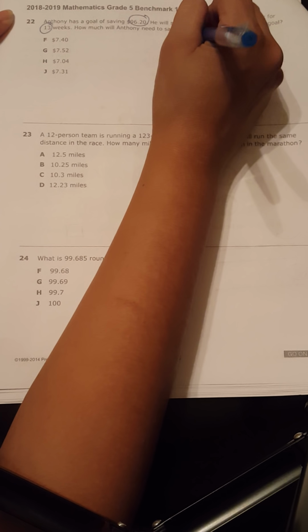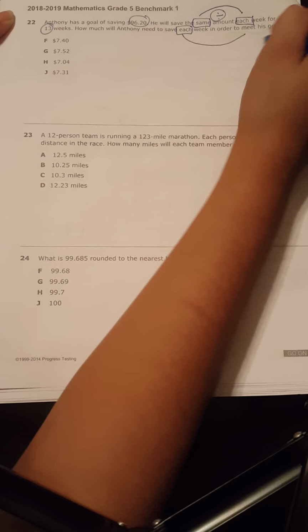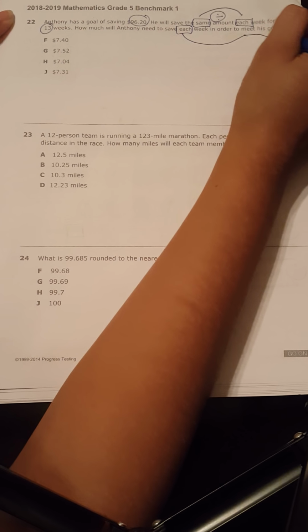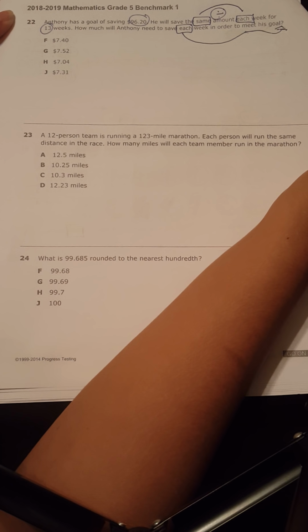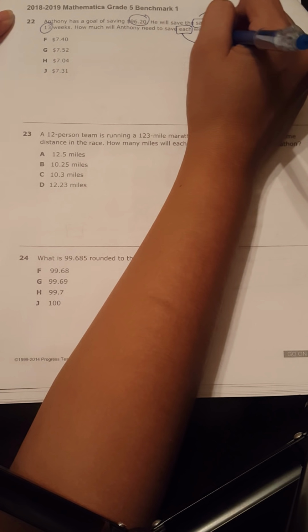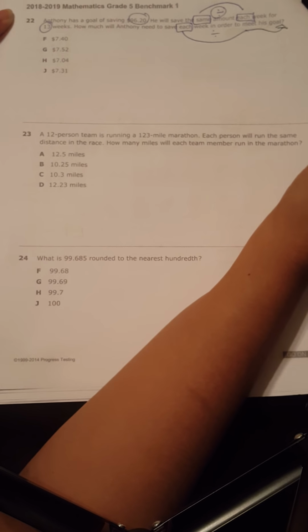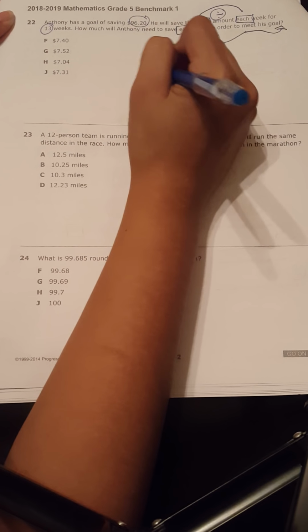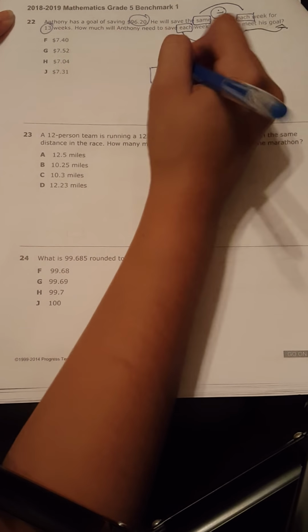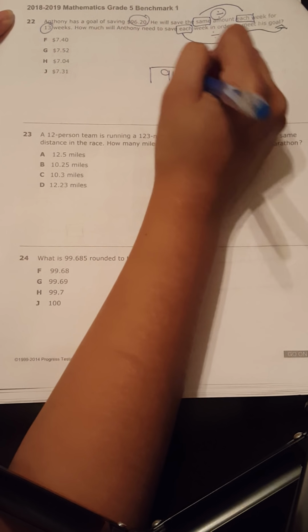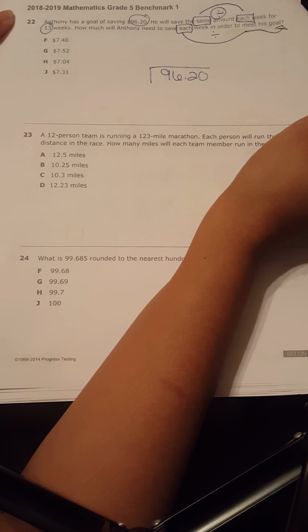And then additionally, we have the word each in the question, confirming again that this is a division problem. I am going to divide the total amount, and the total amount is $96.20, and I'm going to divide that by the 13 weeks.